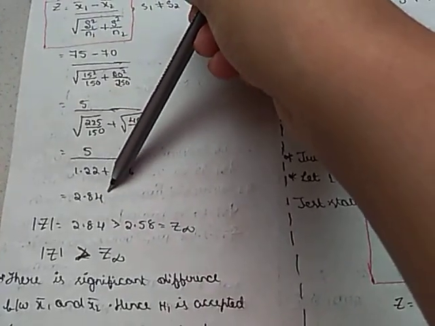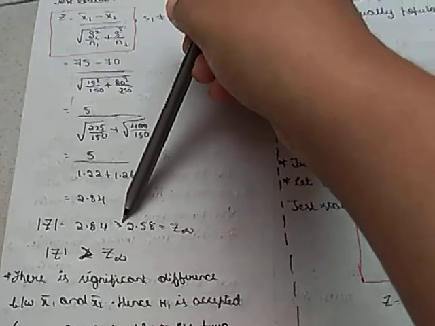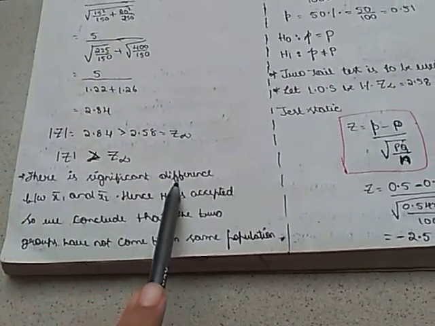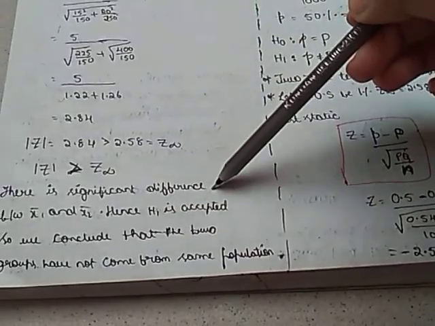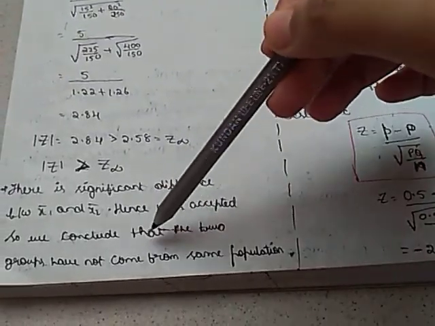We got the answer 2.84, which is greater than the z alpha value. So here H1 is accepted, so there is a significant difference. If H naught is accepted, there is no significant difference. Here H1 is accepted. So we conclude that the two groups have not come from the same population.